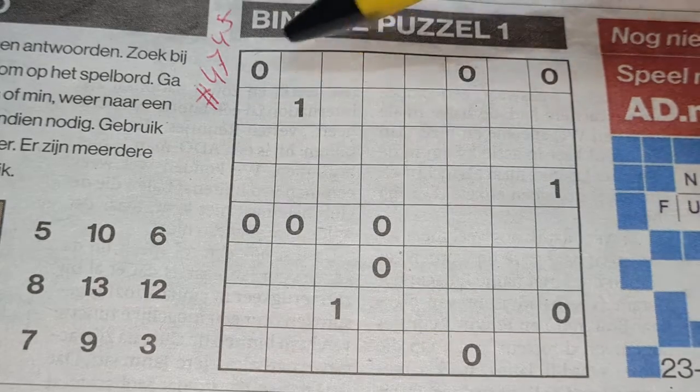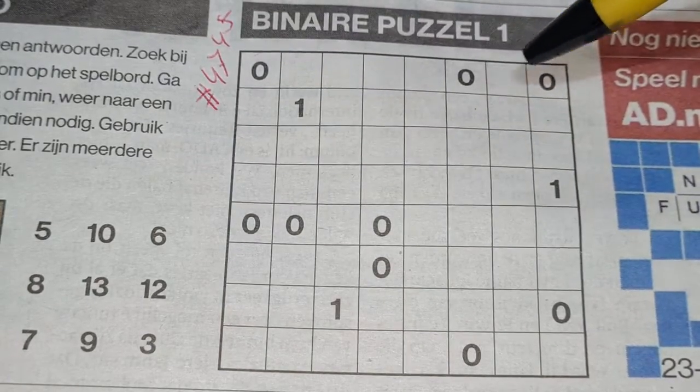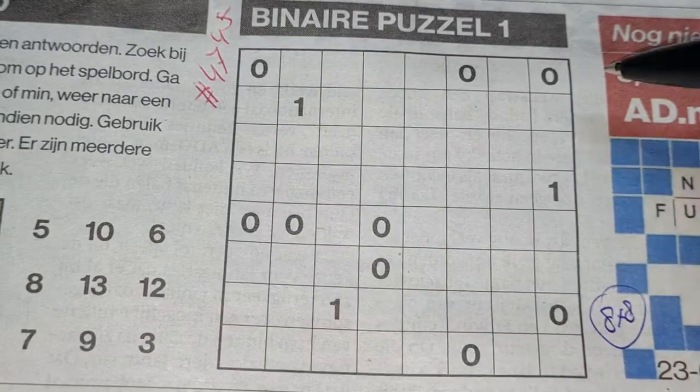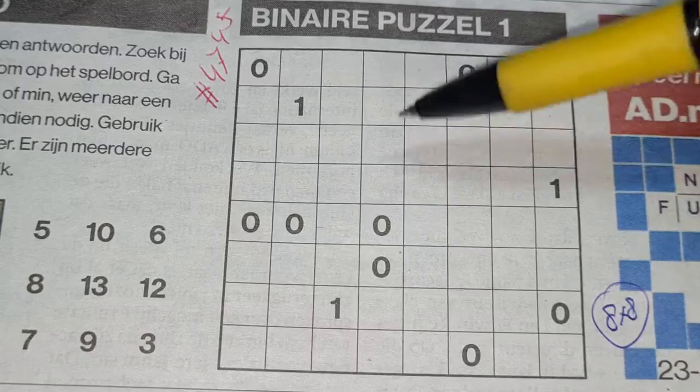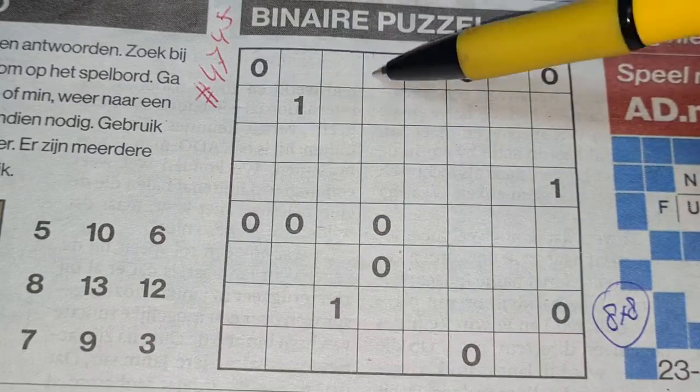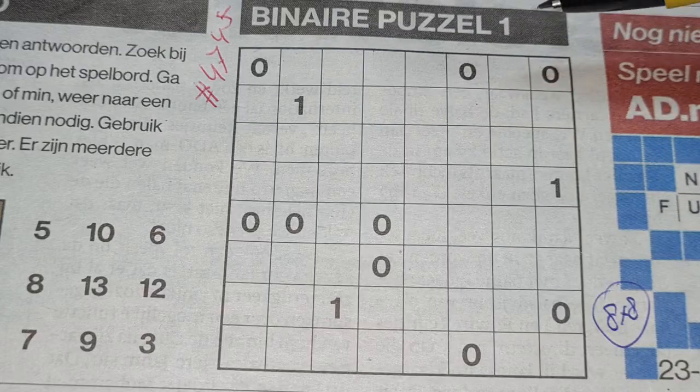Let me count. 1, 2, 3, 4, 5, 6, 7, 8. It's an 8 by 8 binary puzzle. That means in a row or in a column, there are always 4 O's and 4 ones. Alright, so let's get started.